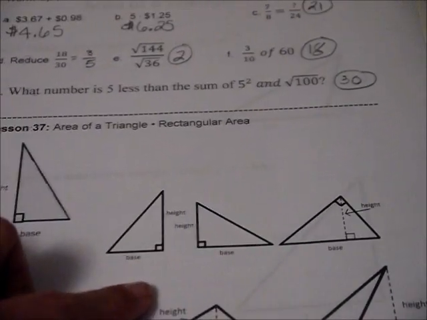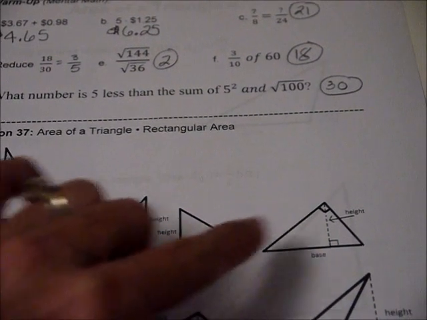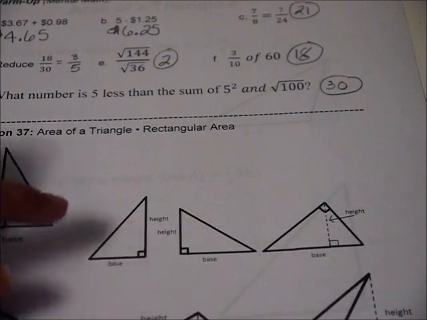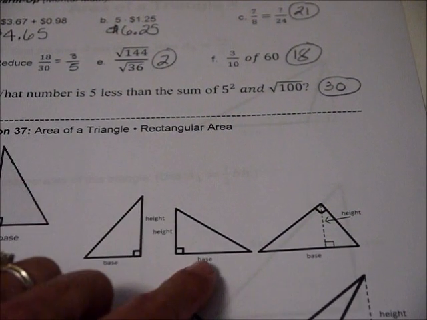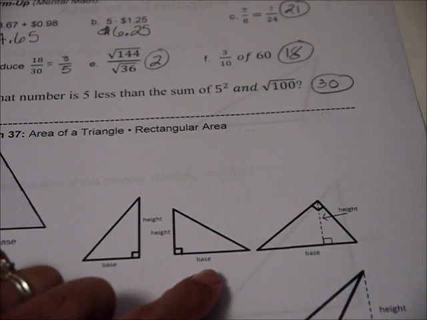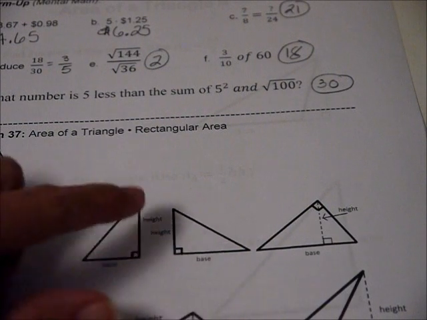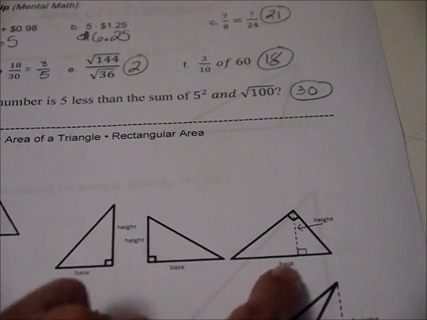Let's take this triangle here and rotate it around 3 different ways. This is the same triangle, just rotated or flipped. So here we have the base and the height. Here we could have whatever it's just sitting on. We can call it the base. It doesn't have to be the longest side. So we've got base, height. Here it is laying on its what's called its hypotenuse.